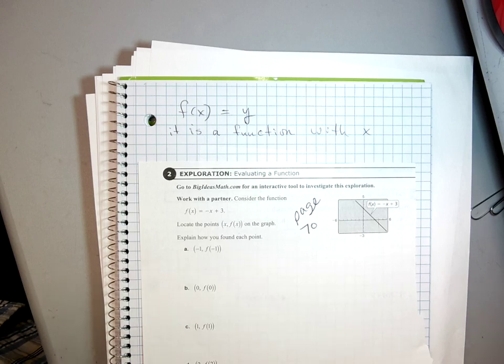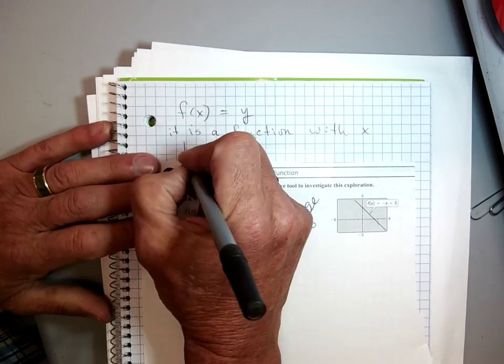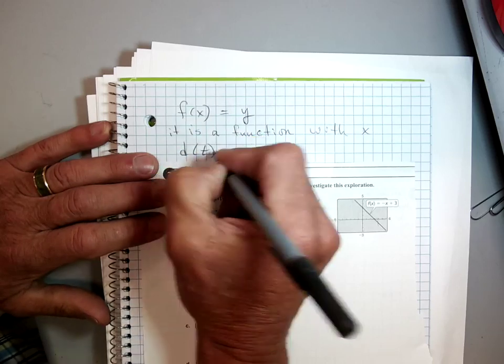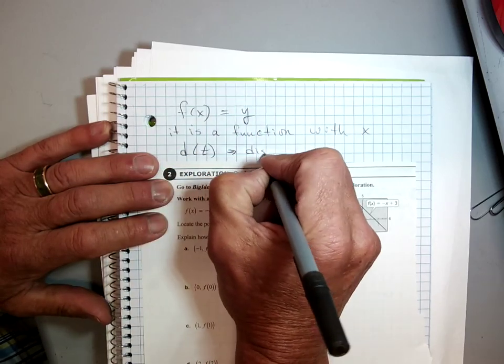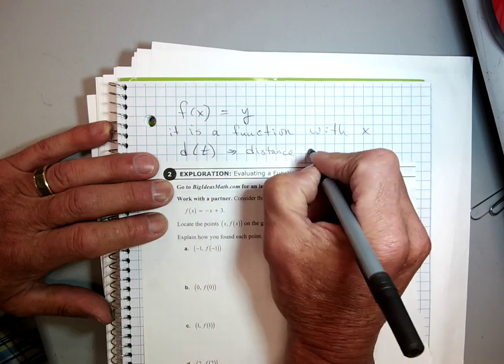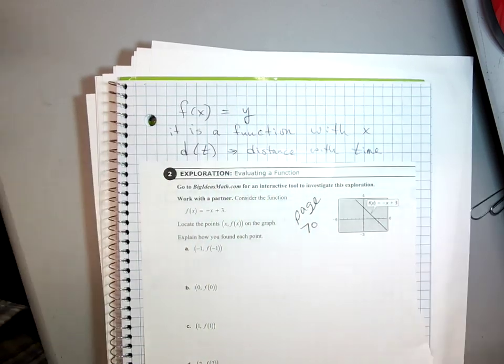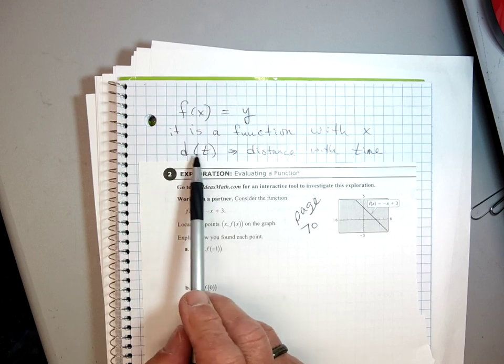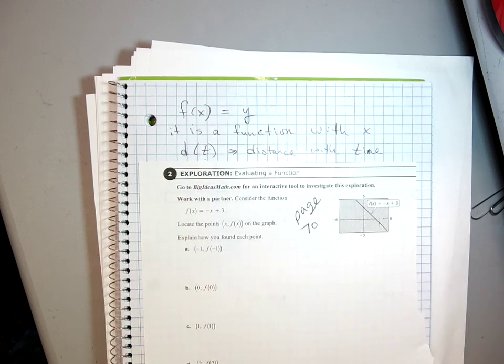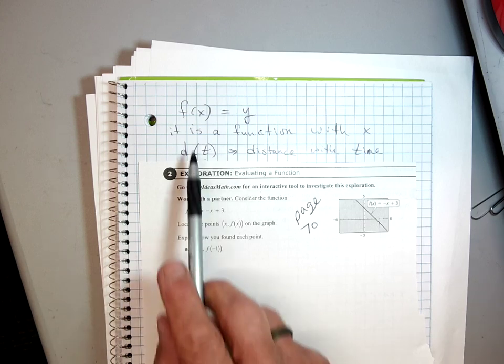Now, who cares? Why do we even have this f of x? Well, let me give you an example. D of t. This is distance with time. So if you were to get in your car and drive for 4 hours, then the distance you go would be dependent on the time that you drive. That's why we do function notation, because it says more than just y. Okay, but for us, again, anytime you see f of x, just think y.